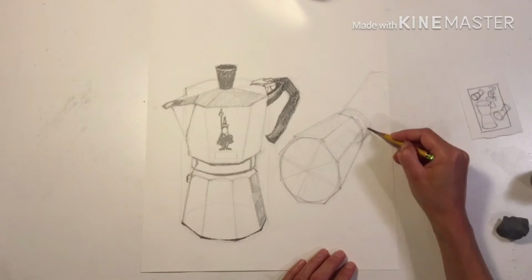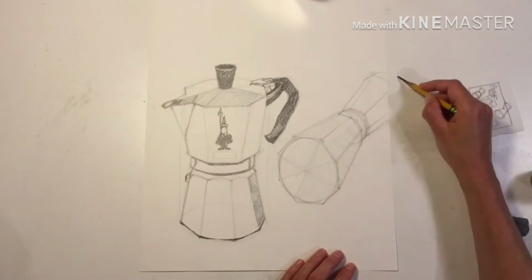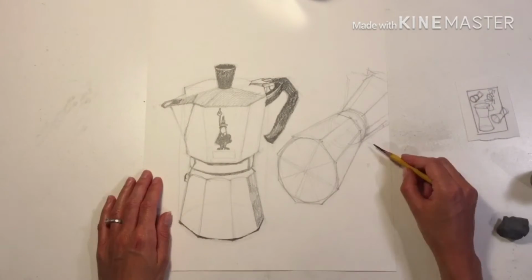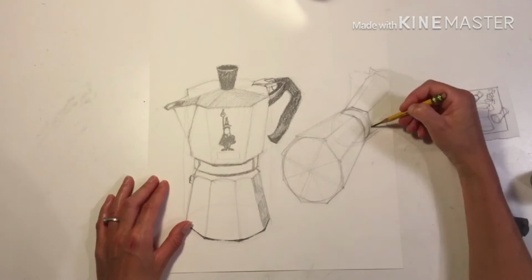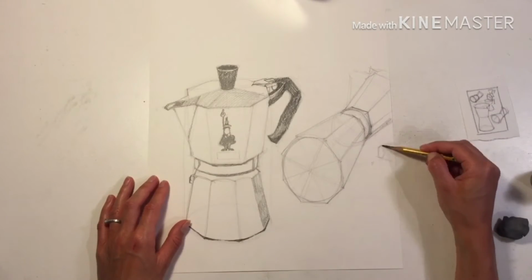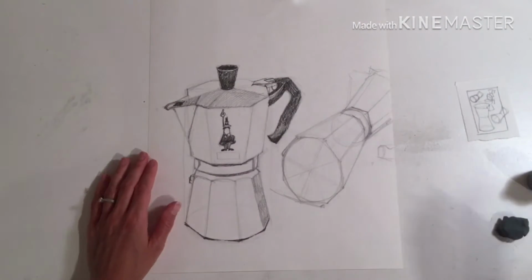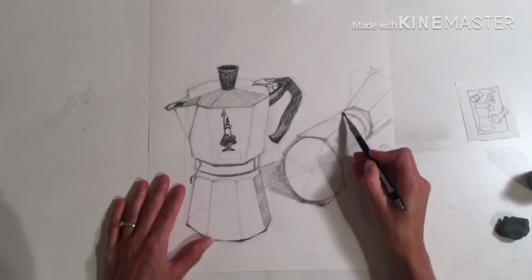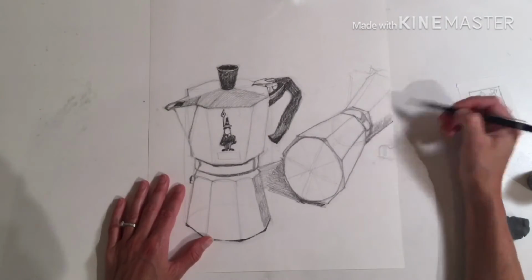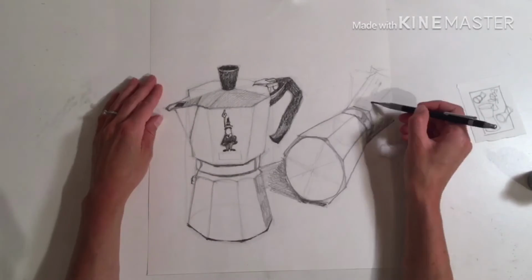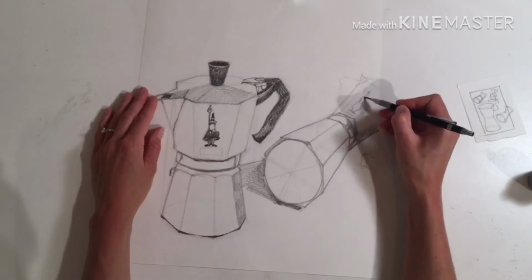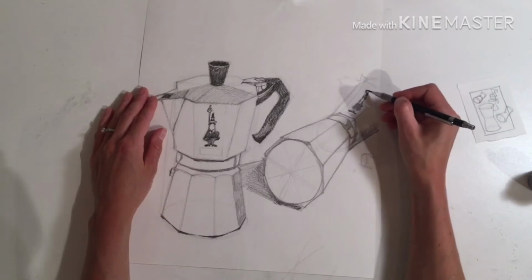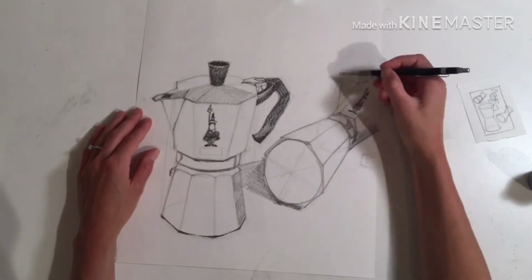On the second mocha maker that is going to be slightly farther away, I went ahead and made it a little bit higher on the page. So the bottom of that object has to be slightly higher on the ground plane than the object that's supposed to be closer. It's also ever so slightly smaller. So the base there, although we're seeing it from a different angle, is a little bit smaller than the close one here.